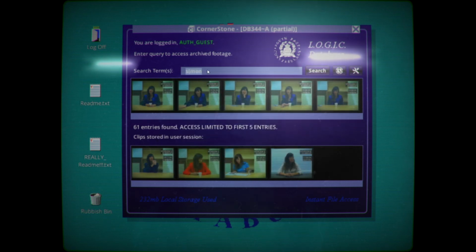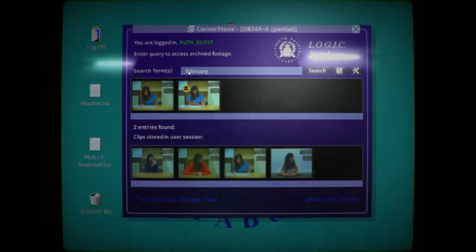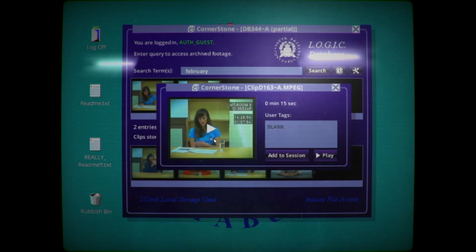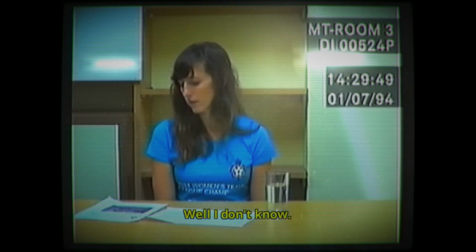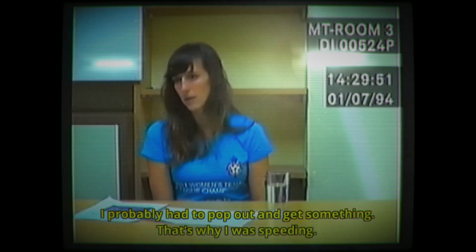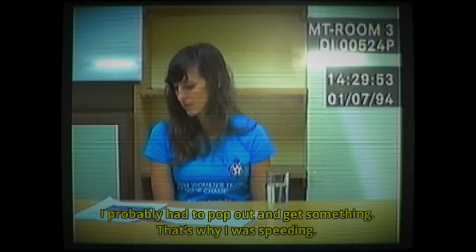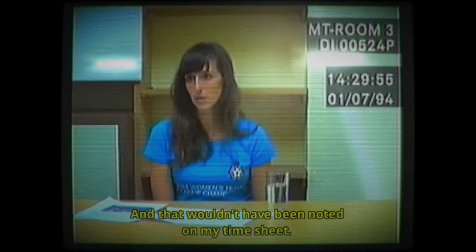Got it. Next, February. R-U-R-E. There we go. No, that is a G. F. Okay. Again, she's in this t-shirt. Well, I don't know. I probably had to pop out and get something. That's why I was speeding. And that wouldn't have been noted on my timesheet. But I really can't remember back to February.